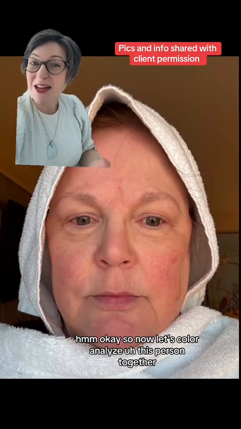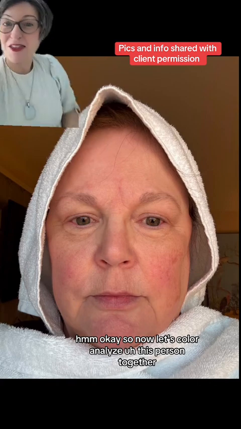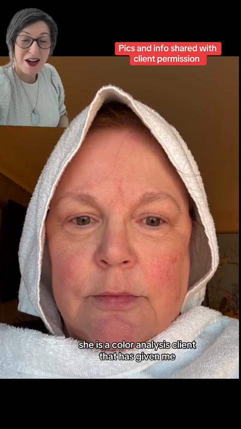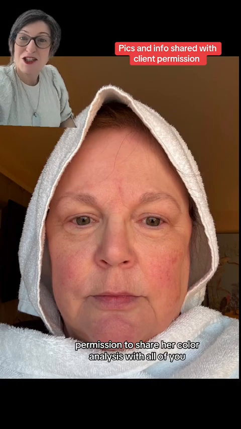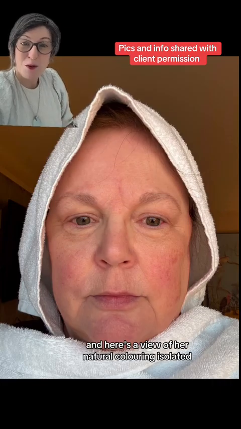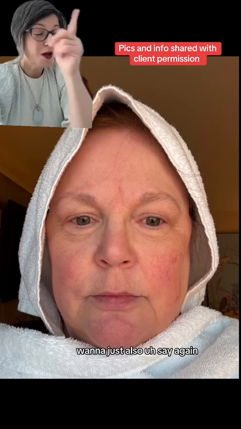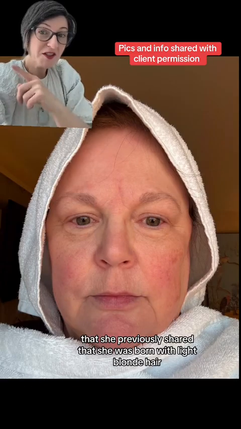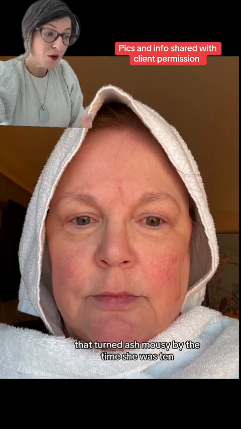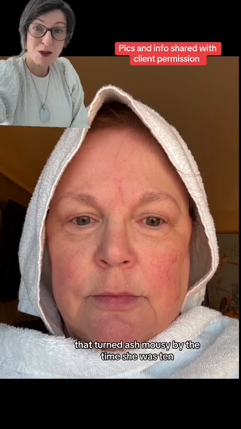Okay, so now let's color analyze this person together. She is a color analysis client that has given me permission to share her color analysis with all of you. And here's a view of her natural coloring isolated. I want to just also say again that she previously shared that she was born with light blonde hair that turned ash mousy by the time she was 10.